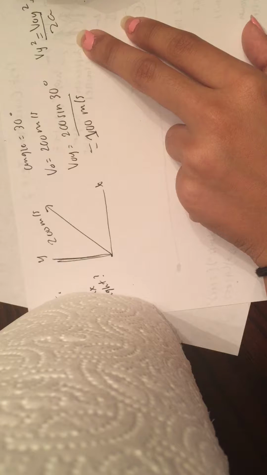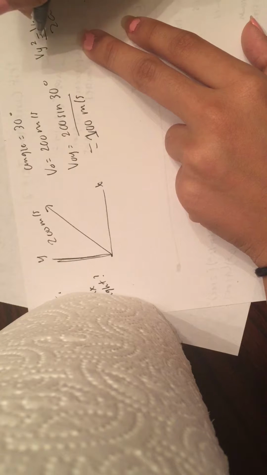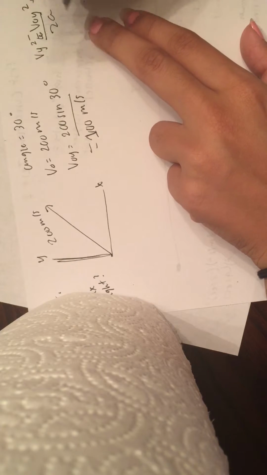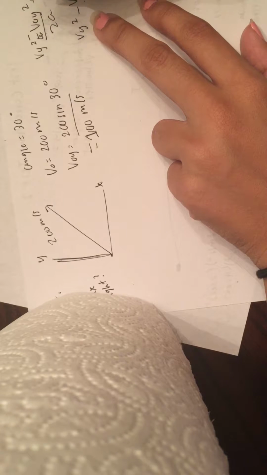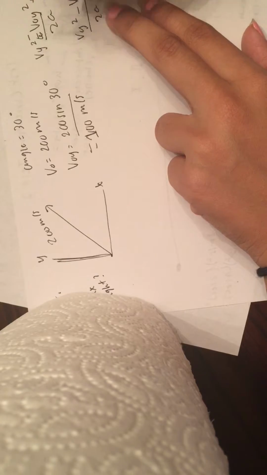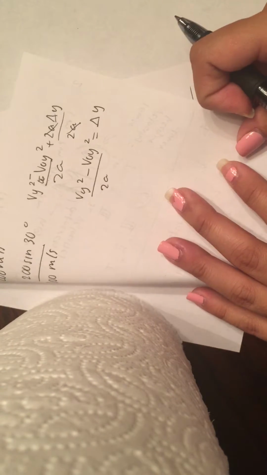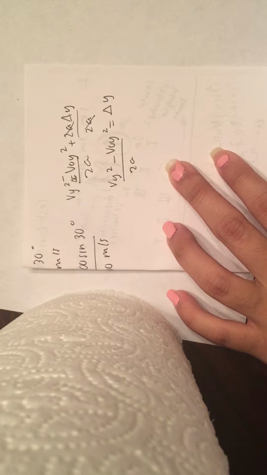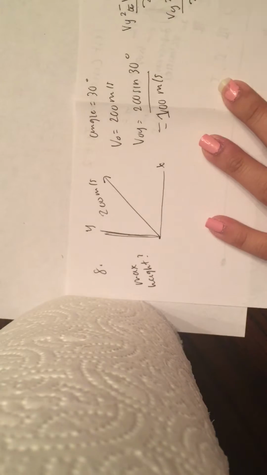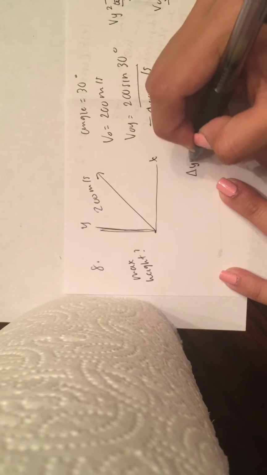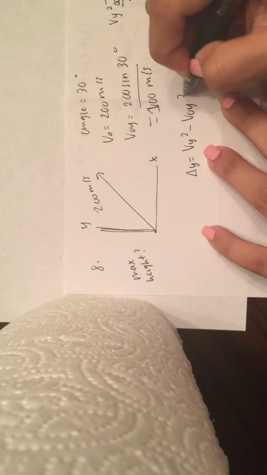Did I do this wrong? No, actually, this is supposed to be minus, not equal. So then you get vy squared minus v naught y squared, divided by 2a, equals delta y. Okay, get this. And then you're going to plug in what you have. Let me rewrite this over here. So delta y equals vy squared minus v naught y squared over 2a.